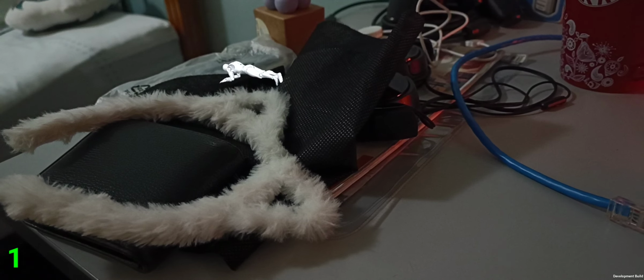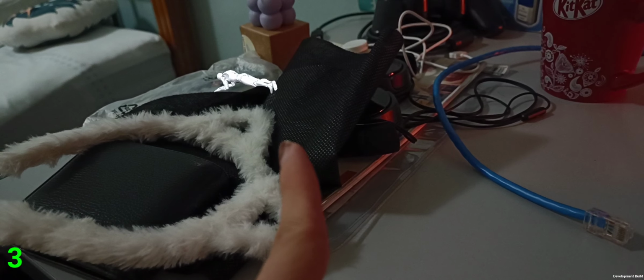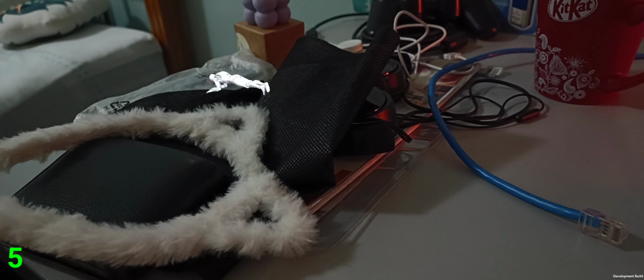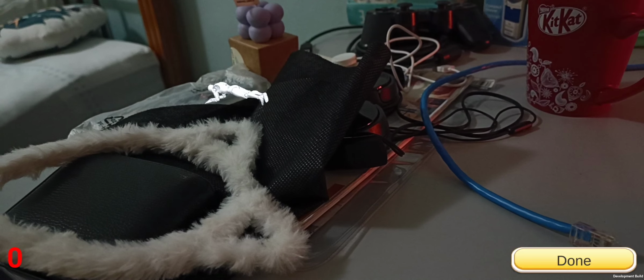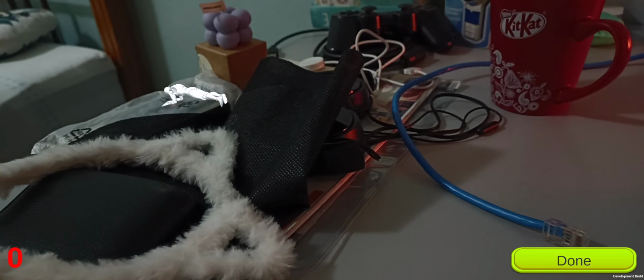Alright, so now it's doing the plank. 1, 2, 3, 4, 5, 6, 7, 8. Okay, 8-second plank done. Alright, then done.